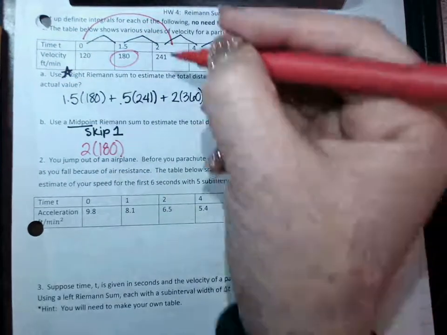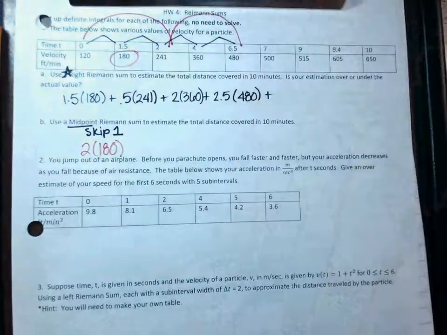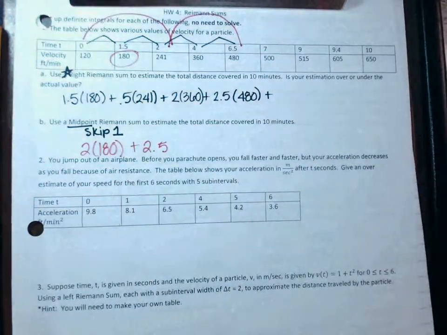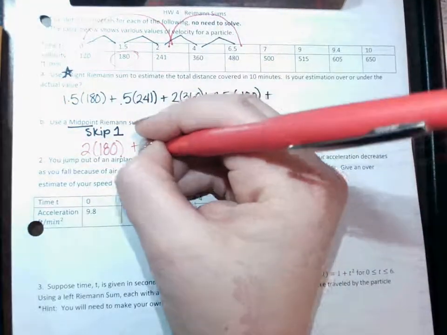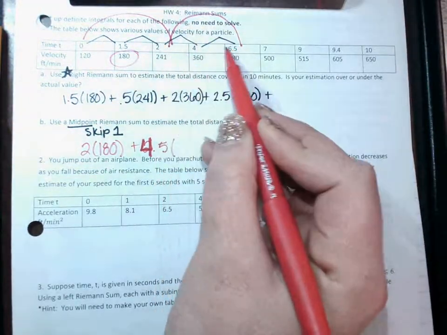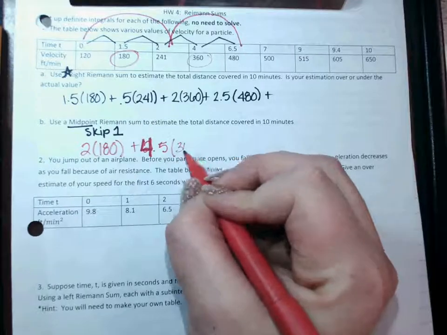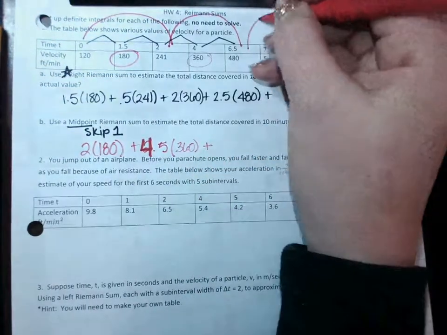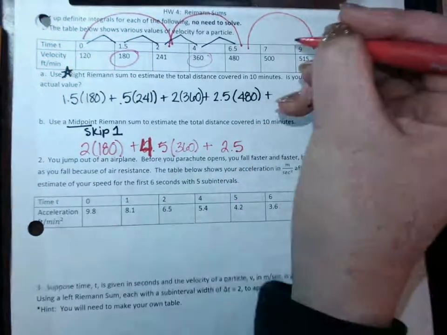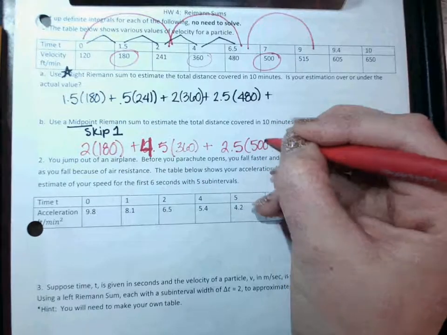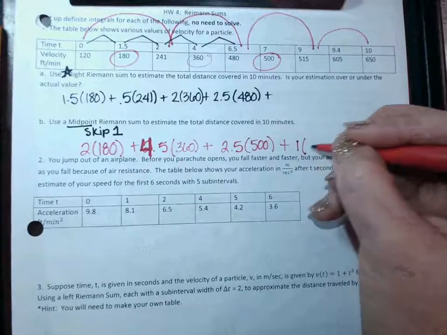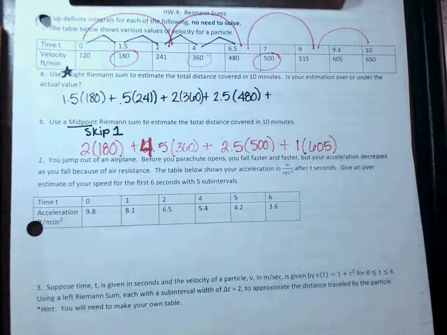Next one, I'm going to go from 2, skip 4, go to 6.5. How wide is that? 2.5? Oh wait, 4.5, sorry. And then what's my middle y value between 2 and 6.5? 360. Okay, plus from 6.5 to 9, how far is that? 2.5. What's my middle y value? 500. And then for your last one, from 9 to 10, how wide is that? 1 unit, and the midpoint is 605.